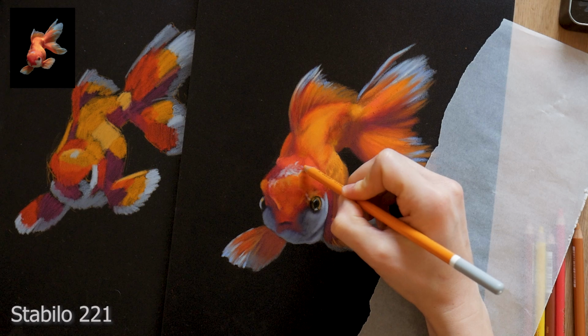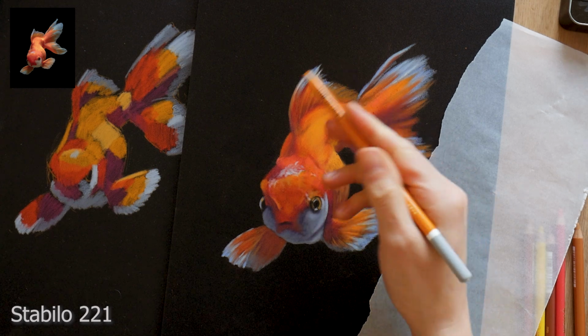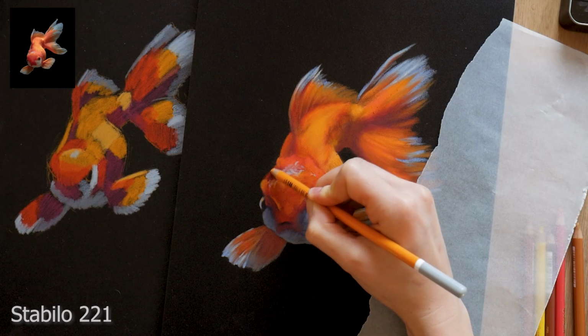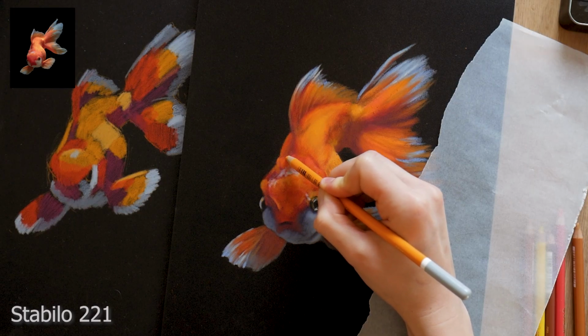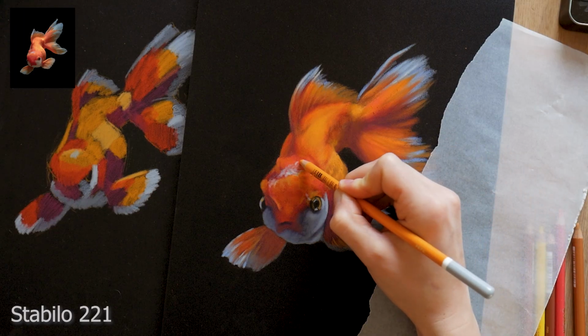I'm just gently starting to pick out some more details, getting a little bit lighter, changing the colour family, which of course is called the hue. And this is creating a bit of contrast and some more variation, which makes it feel more dynamic and a little bit more 3D and realistic.